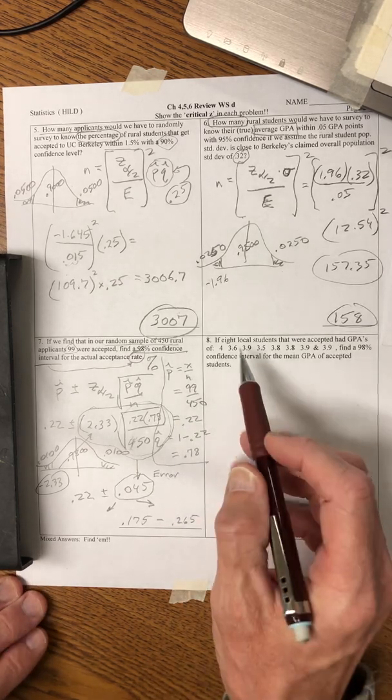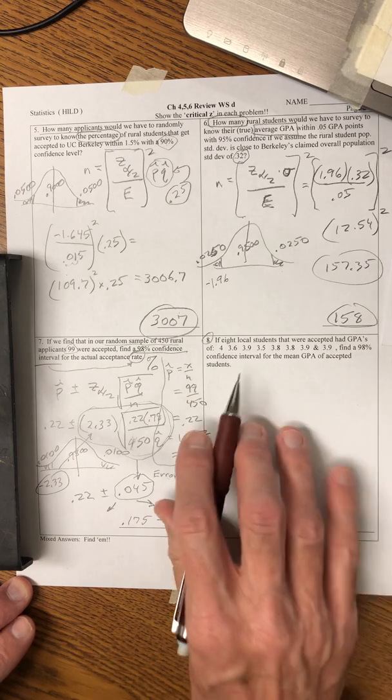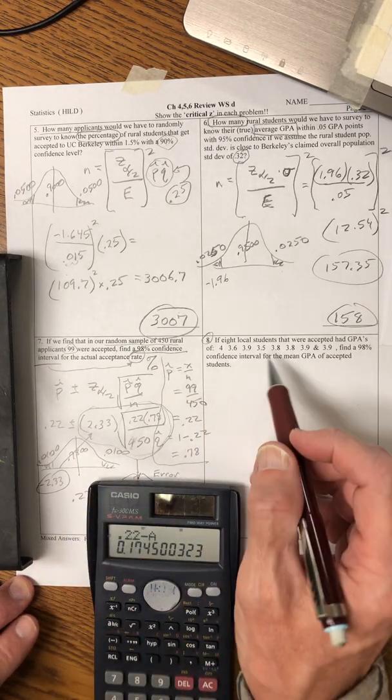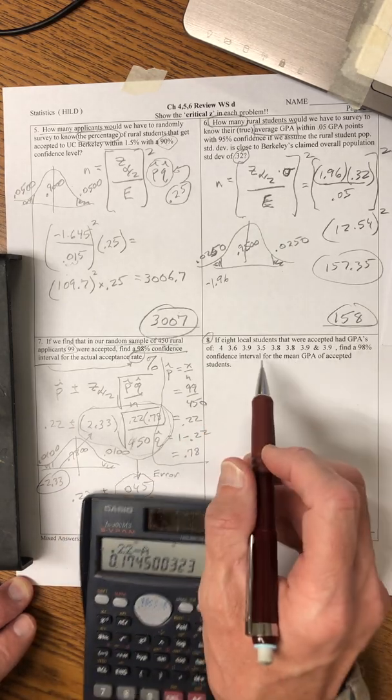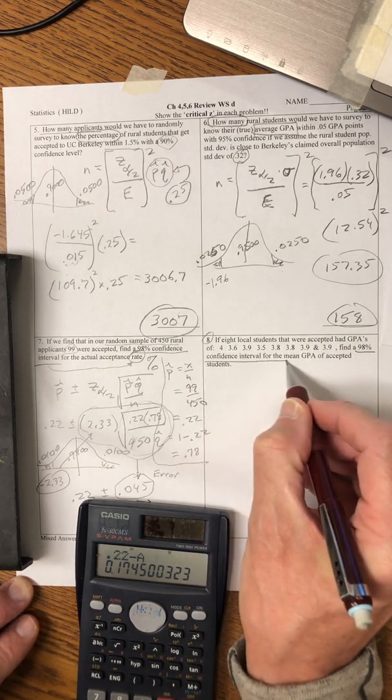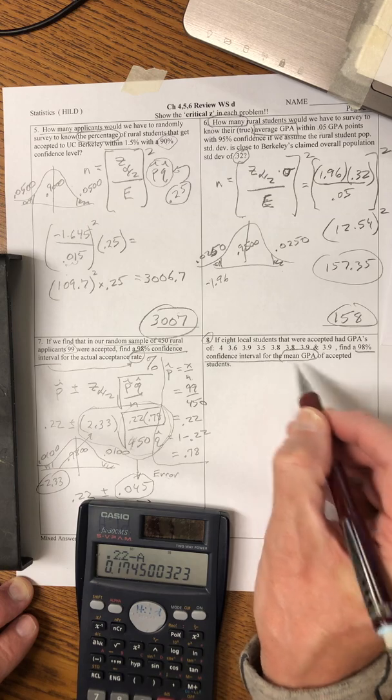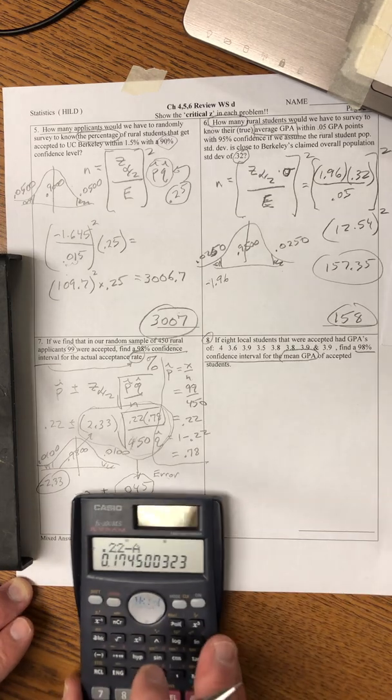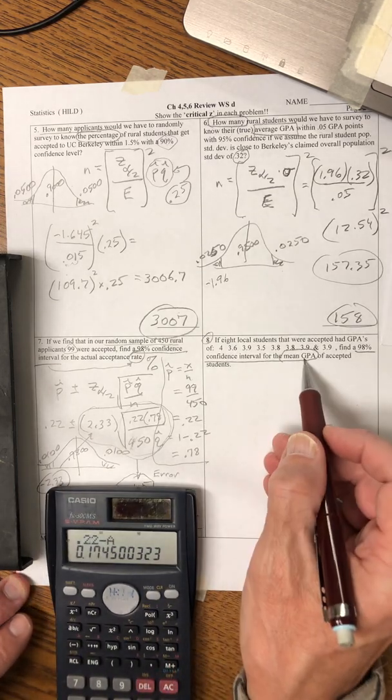Okay, last problem, number 8. This is a confidence interval. We got 8 local students' GPAs, and we want to find a 98% confidence interval for the average GPA, the mean GPA. So this is a confidence interval for an average.